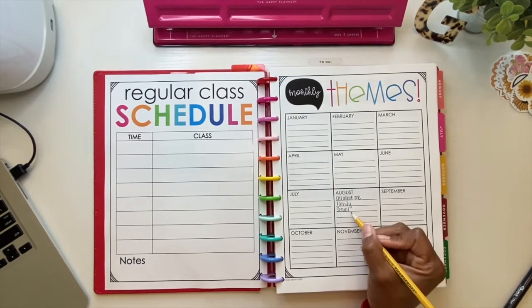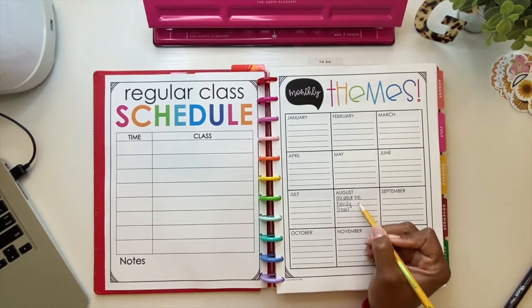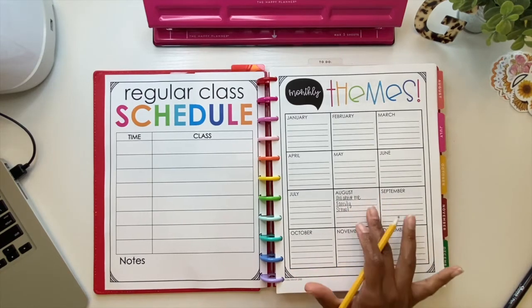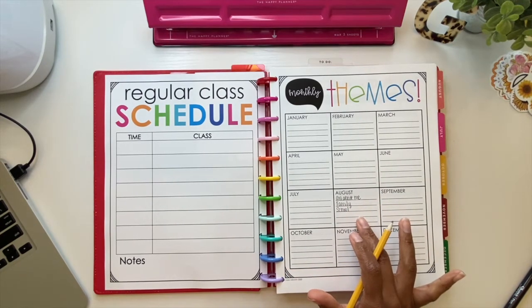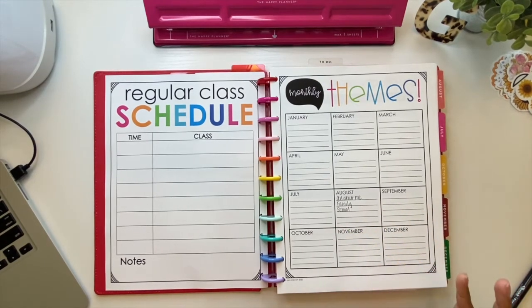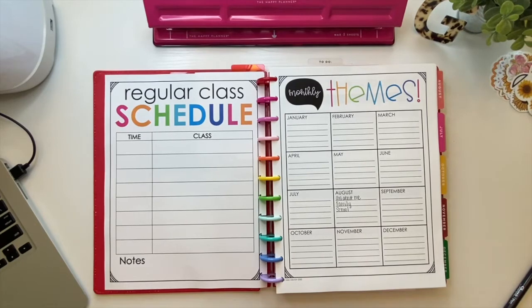So we focus a lot on the theme of school, all about me, and family. I wrote those in pencil right now because I think there's something else that we're going to be doing, and it's easier for me to erase it real quick than to write it in pen and have to use whiteout. So that's why I did that there.